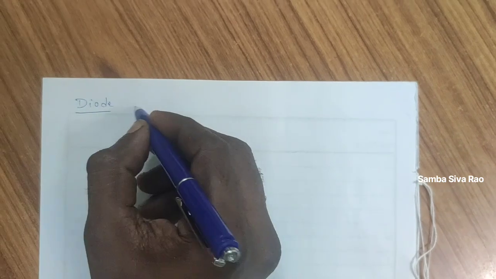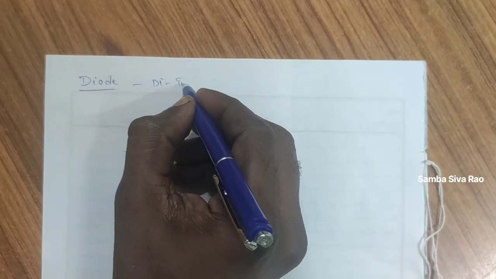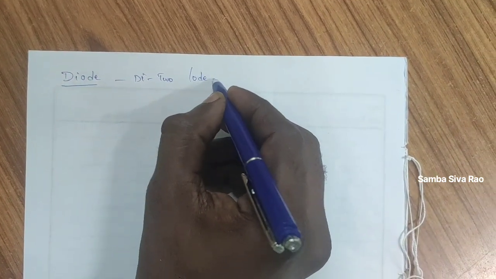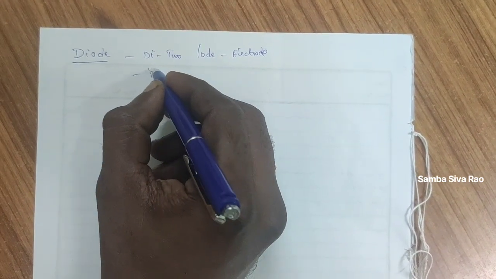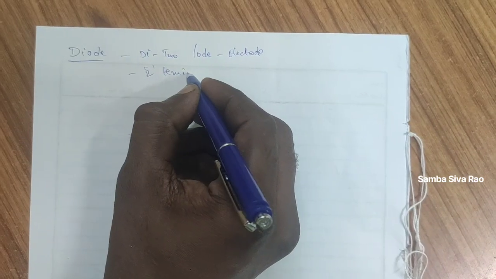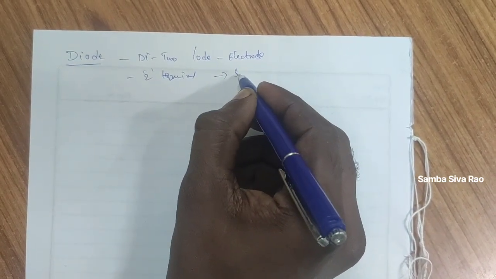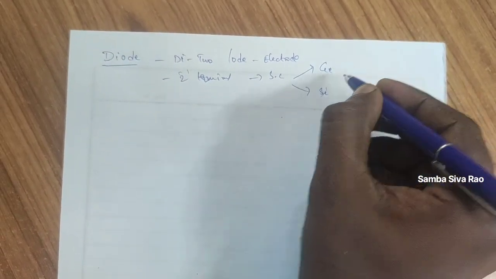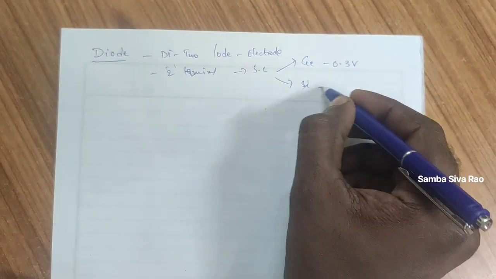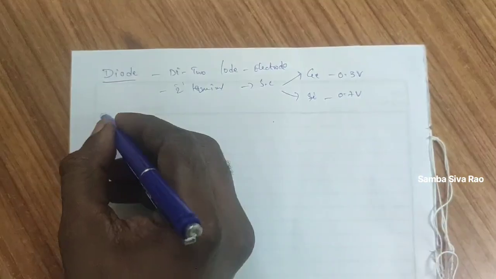Today I am discussing the diode. Di means two, ode means electrode. It is a two-terminal device made up of semiconductor materials. There are two types: one is germanium, another one is silicon. Germanium has 0.3 volts, whereas silicon has 0.7 volts.